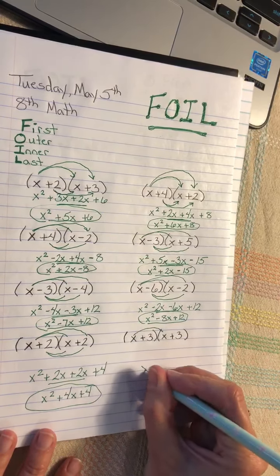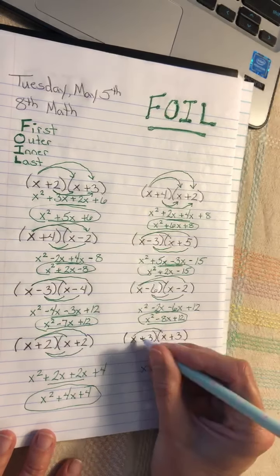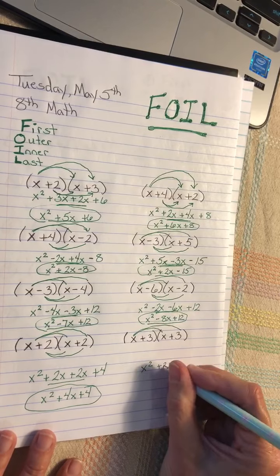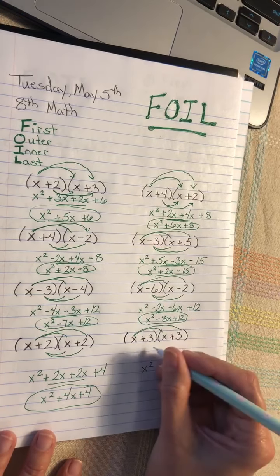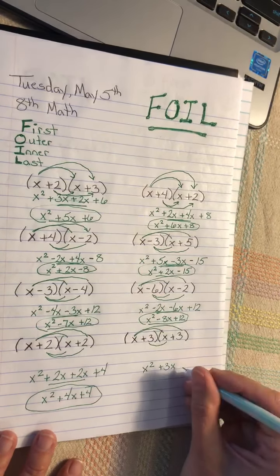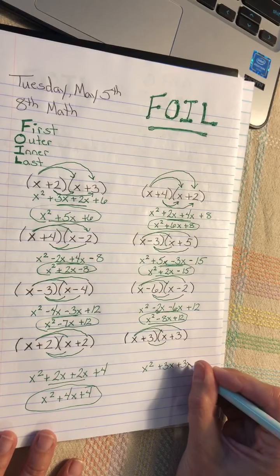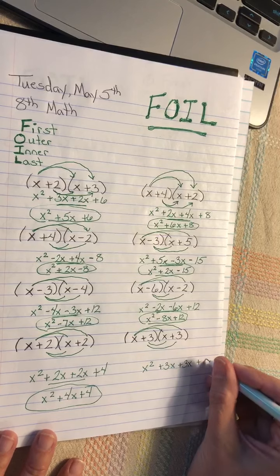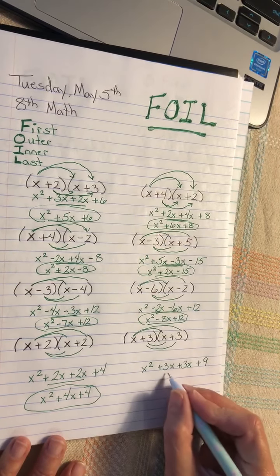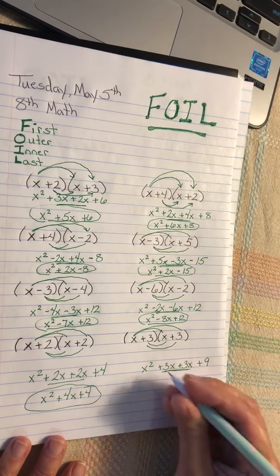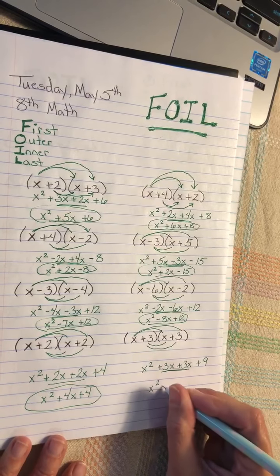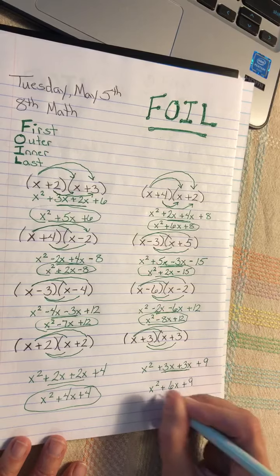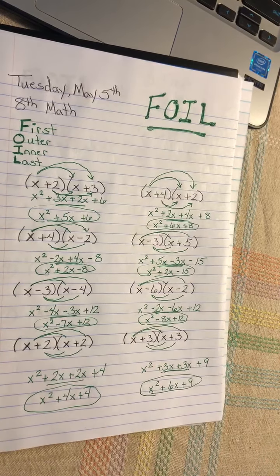Okay, last one. X times x, x squared. X times 3, 3x. 3 times x, 3x. And then 3 times 3, 9. Combine like terms, we get x squared plus 6x plus 9 is your final answer.